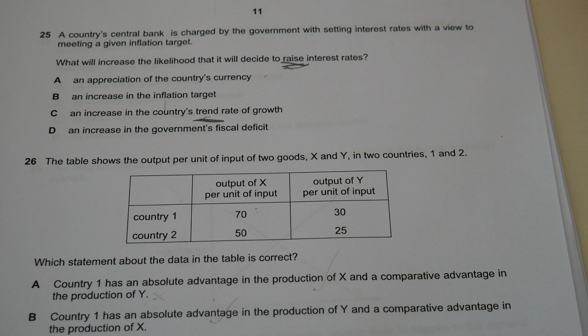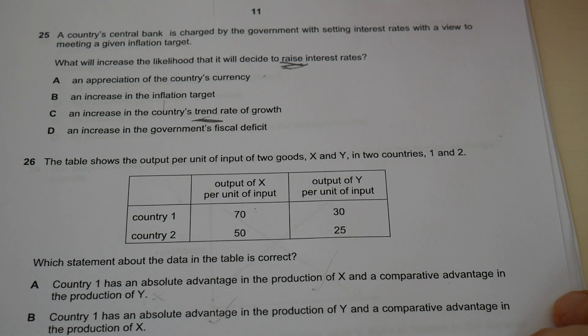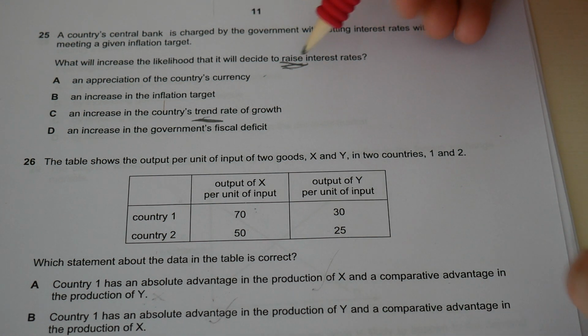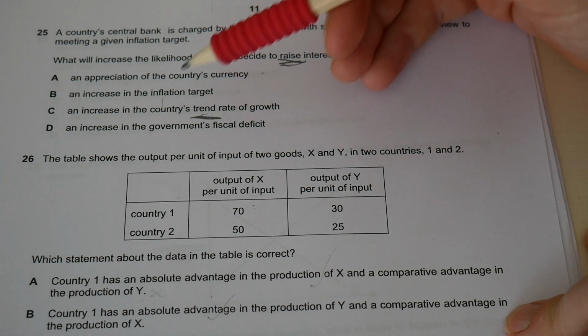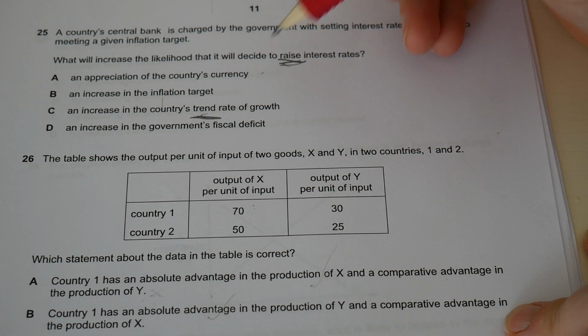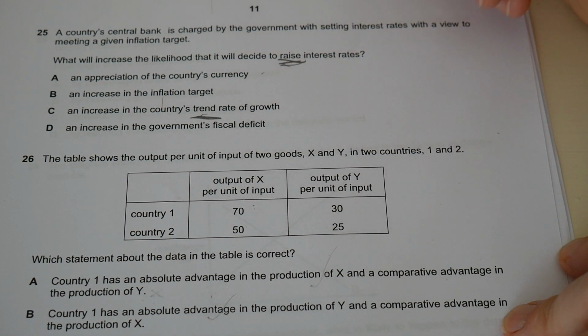Okay, so the country's central bank is charged by the government with setting interest rates with a view to meeting a given inflation target. What will increase the likelihood that it will decide to raise interest rates? So you can see I've highlighted that. Will it be an appreciation of the currency? Well, a further raise in interest rates would drive up the currency further. So no. An increase in the inflation target? Well, no, because then you'd want to reduce interest rates rather than raise interest rates.